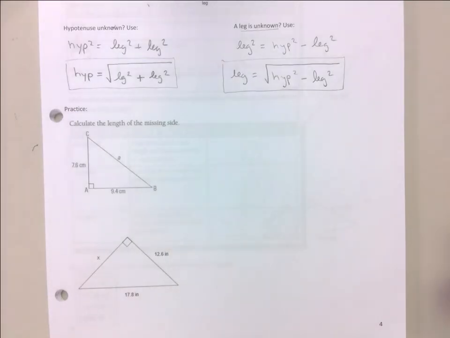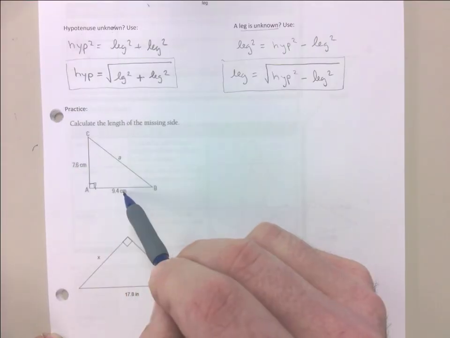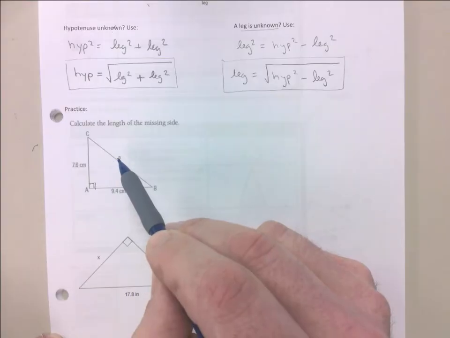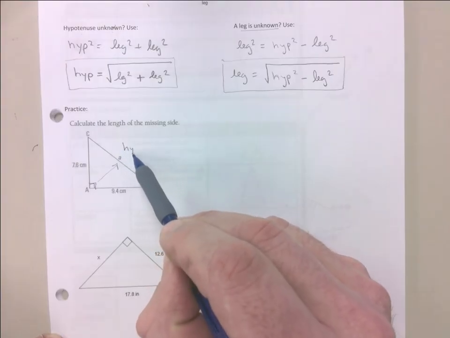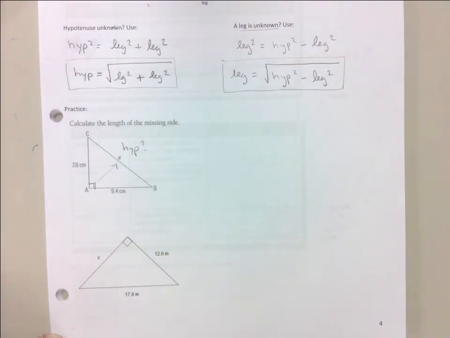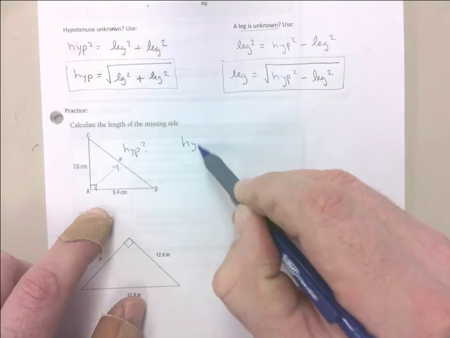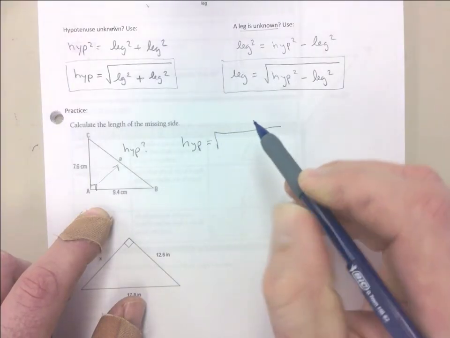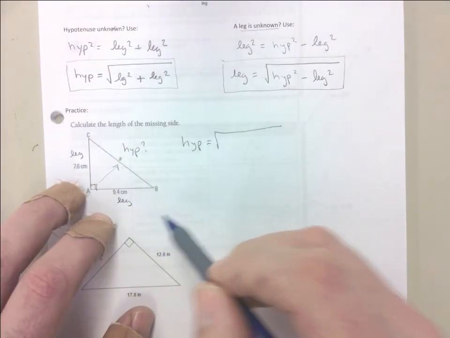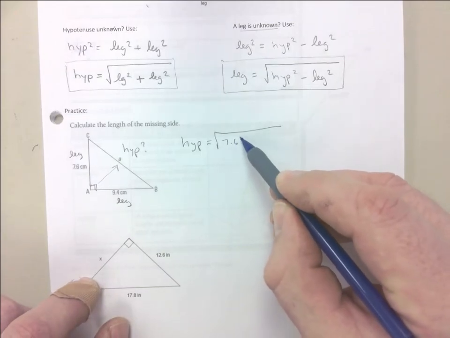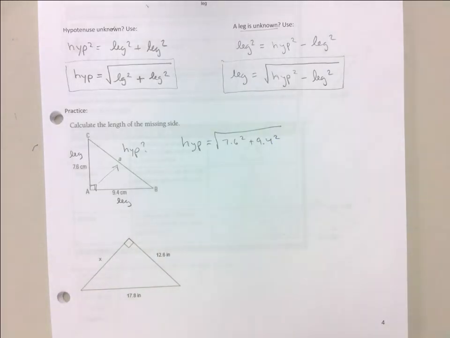So let's put this into practice, right? You've got a right triangle, and you've got two out of the three sides. Which side is missing, guys? The hypotenuse is missing. So I got to use this version of it. So I will go hypotenuse is equal to, this is a leg, and this is another leg of the triangle. So it's 7.6 squared plus 9.4 squared, and then we'll take the square root of that.